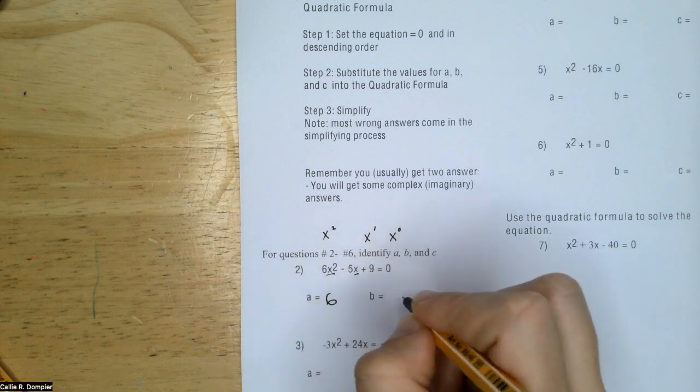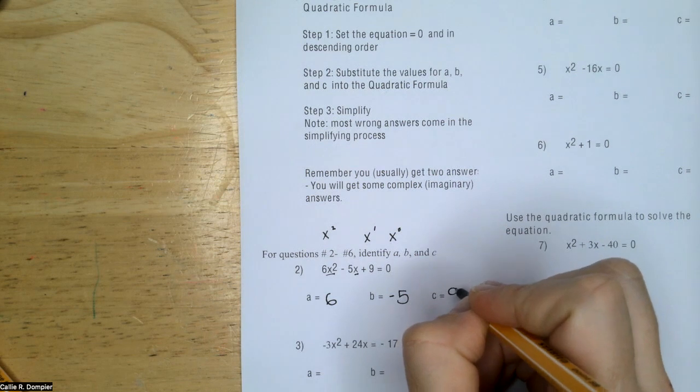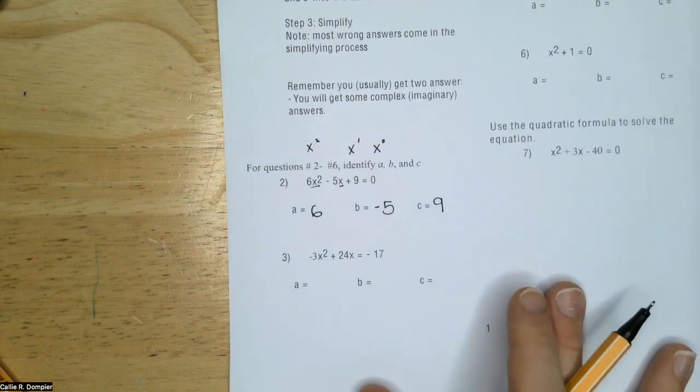A is just 6. B is a negative 5 because it was a negative 5x. And then C is a positive 9. You don't include the x's, of course.